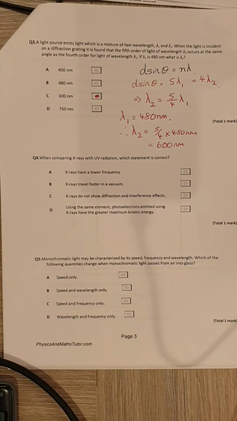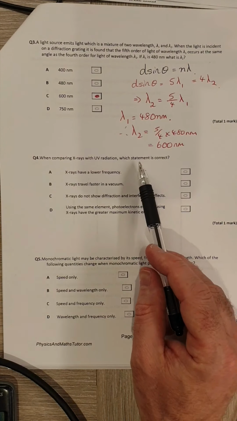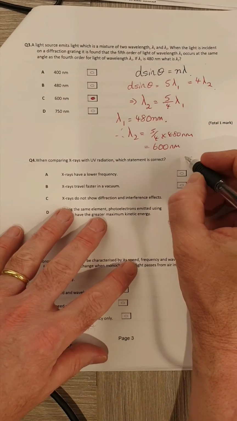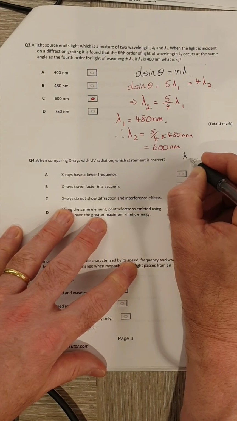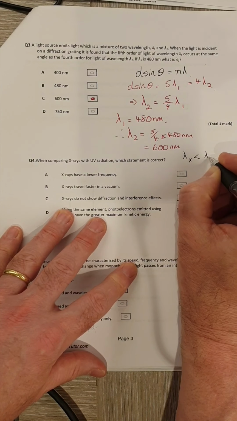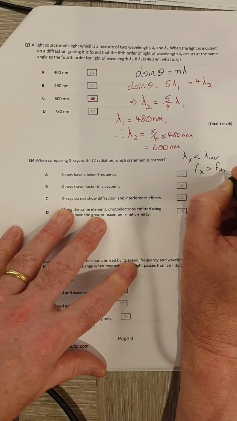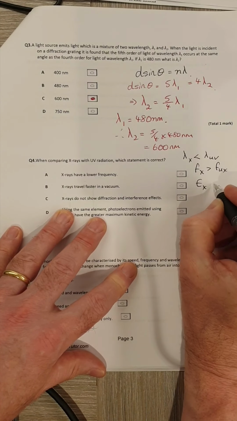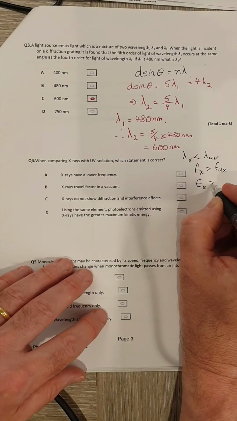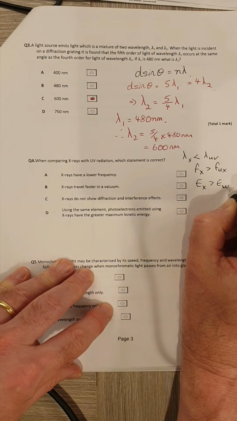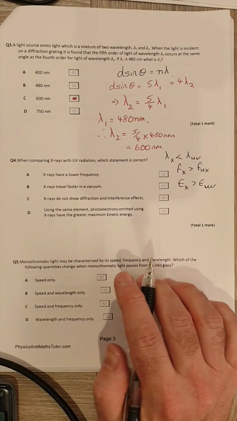Question 4. Comparing X-rays with UV radiation, which of the following is true? Well, the wavelength of X-rays is less than the wavelength of UV. The frequency of X-rays is greater than the frequency of UV. The energy carried by X-rays is greater than the energy carried by UV waves.